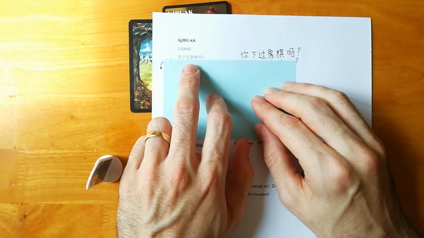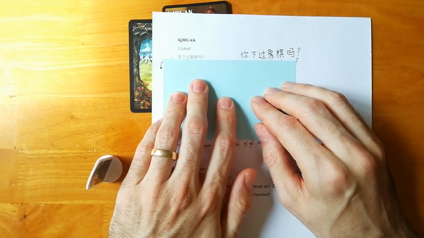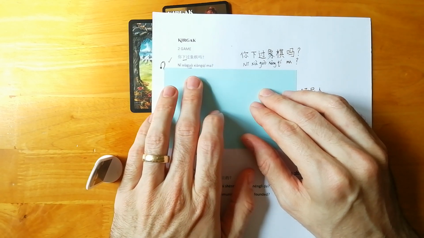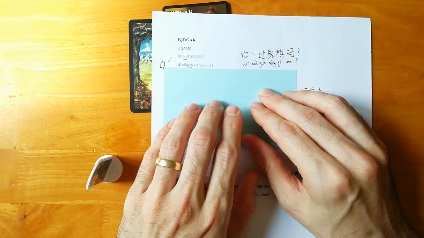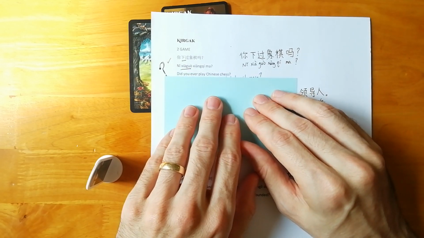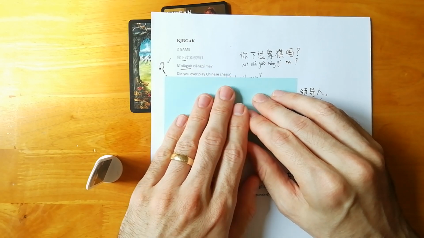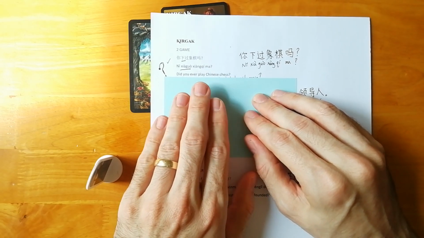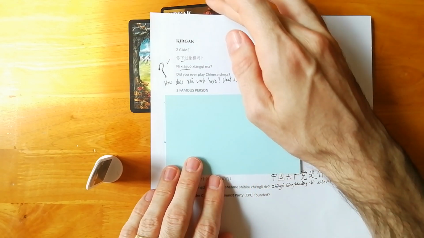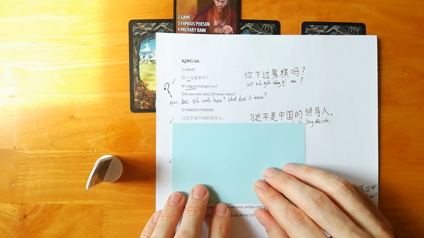你下过象棋吗? Now, I think I said that right. I'm not sure if I pronounced it right, but let's go on down. 你下过象棋吗? Okay, so I could perhaps say that a little bit better. Going on to the next one. Oh, here's the English translation. Did you ever play Chinese chess? Okay. 你下过象棋吗? Next one is a famous person, the next topic. Category 3. Okay.